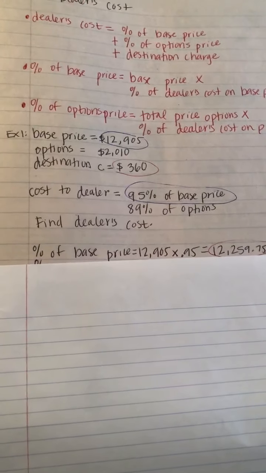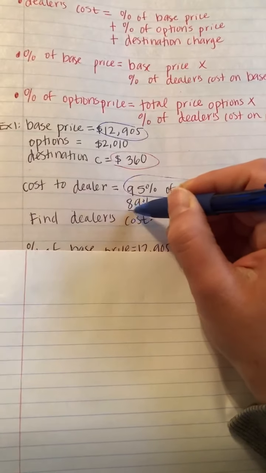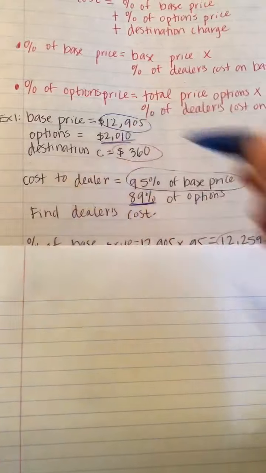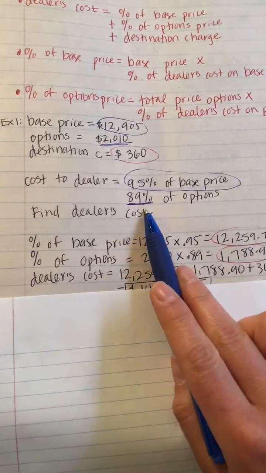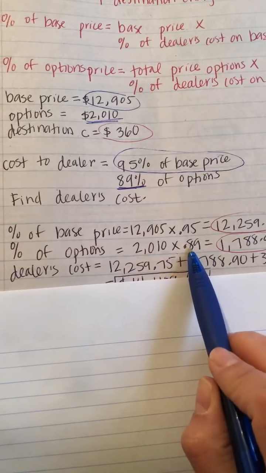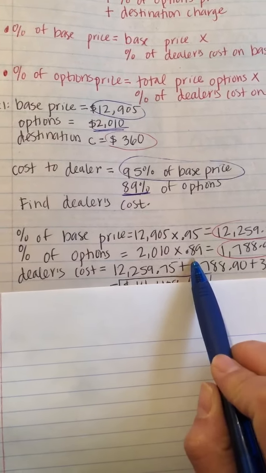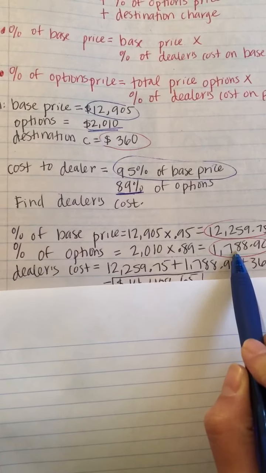And then you have the options. For the options, they paid 89% of the 2010. So you multiply, same thing: 89% is converted to 0.89. You multiply 2010 times 0.89, and you get the amount that the dealership paid for the options.